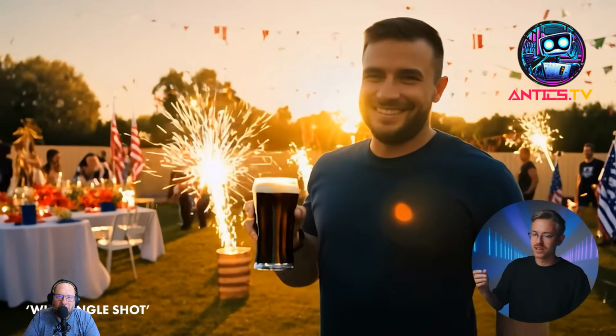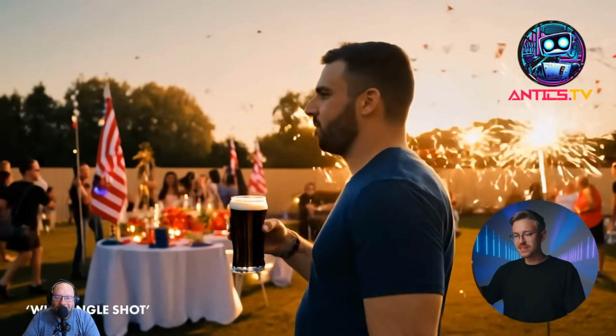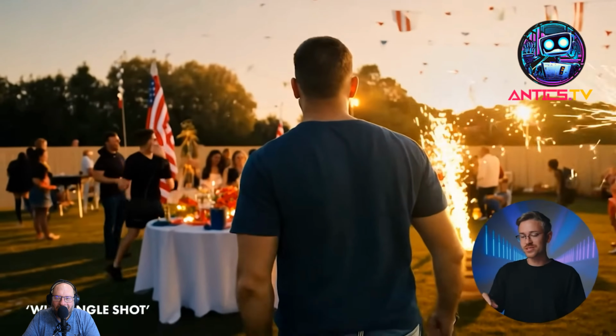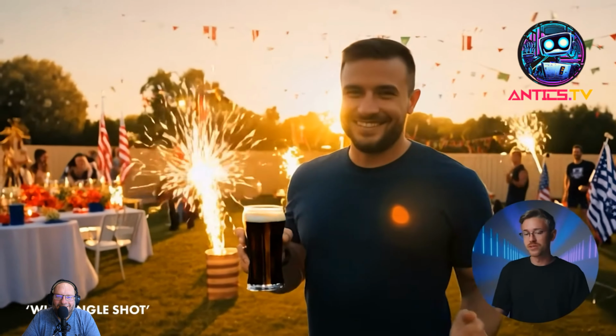And we have this wide angle shot of a cigarette or marshmallow or something. That was crazy. Maybe this guy is walking around some party. Actually, this one looked pretty good. It actually had physics in the beer. Yeah. There's just sparklers and a dumpster fire going on. So, a really exciting party going on.